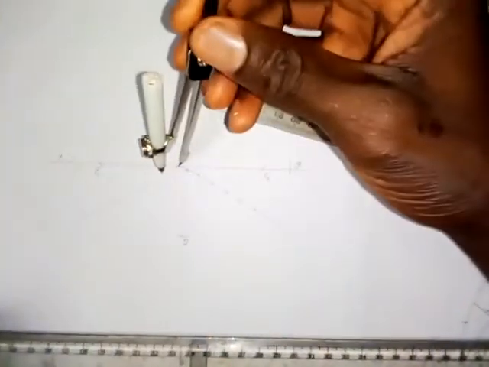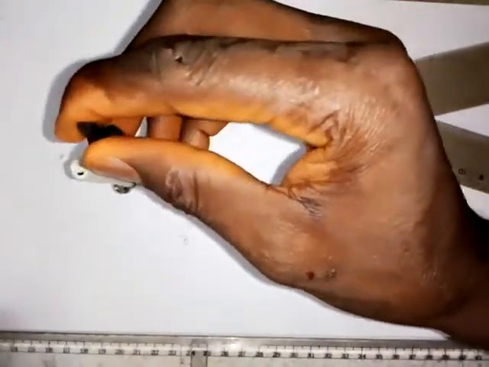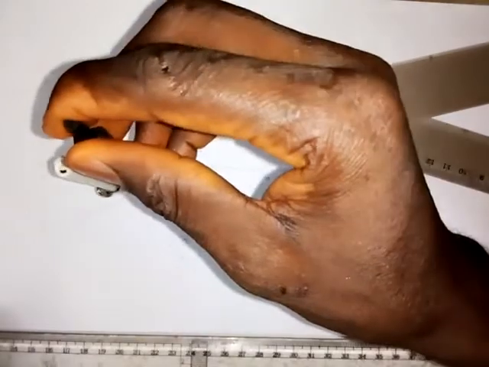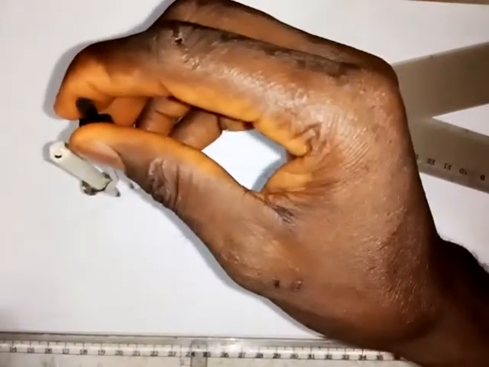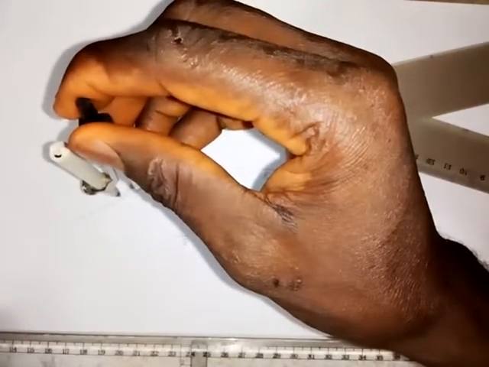Then do the same thing here. So this is 1, 2, 3, 4, and 5.